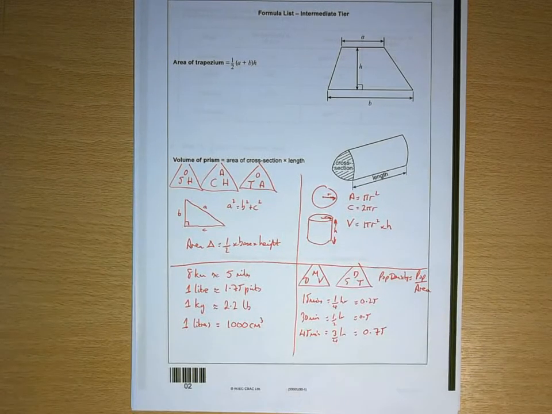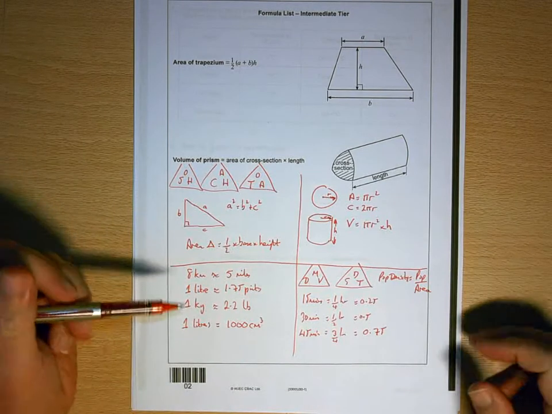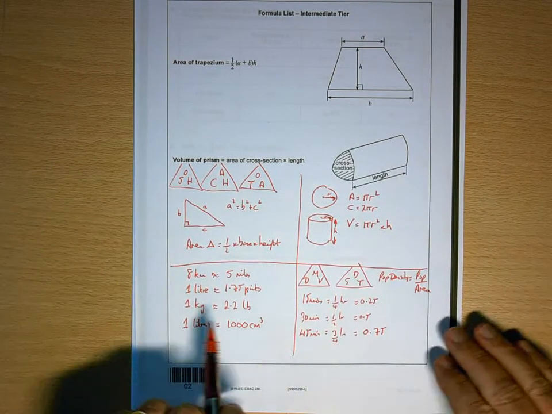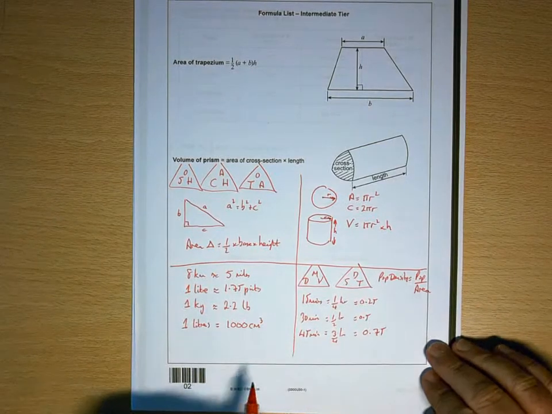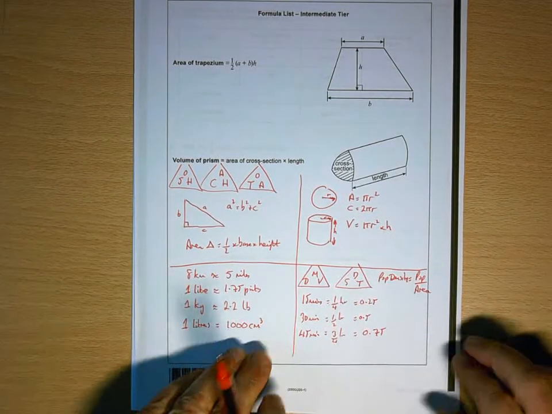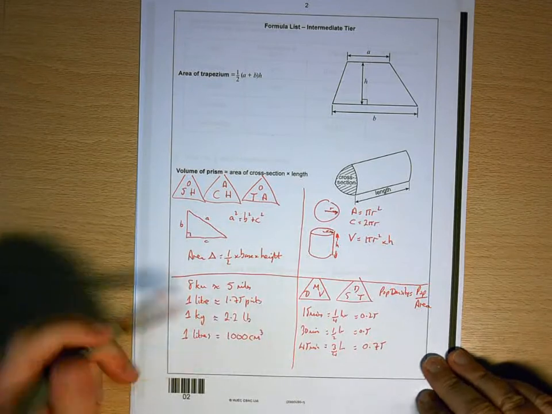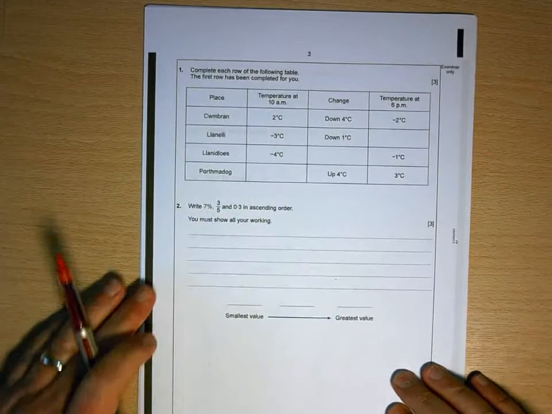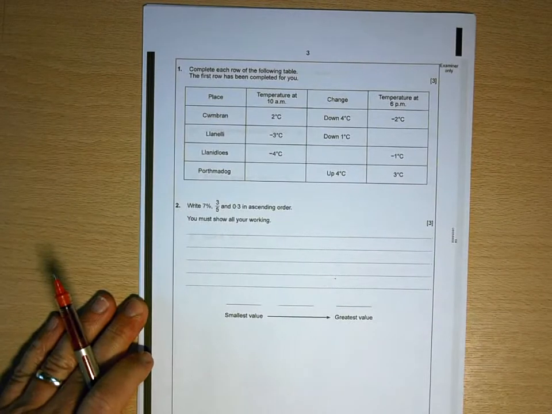So those are all things that you can just jot down from your head at the start of the exam and then not have to worry about. You can refer back to them afterwards. The more times you write them, the more likely you are to remember them and not use them. But getting in that habit when you're practicing the paper is useful. Okay, so let's get stuck in.